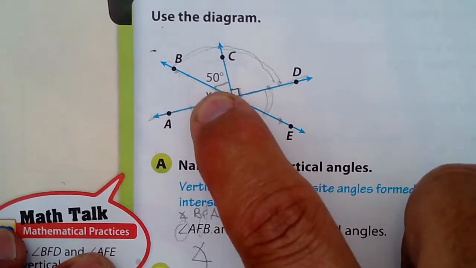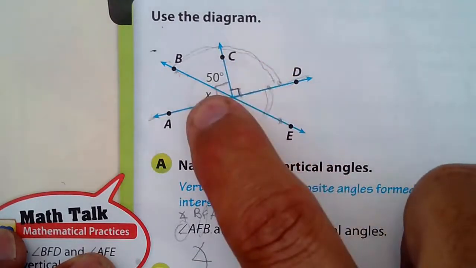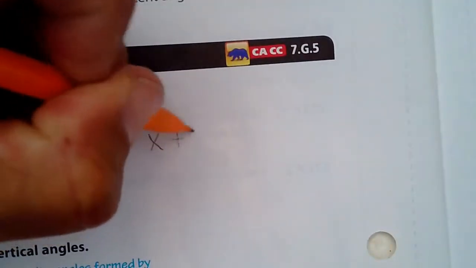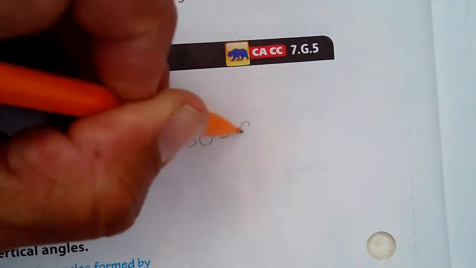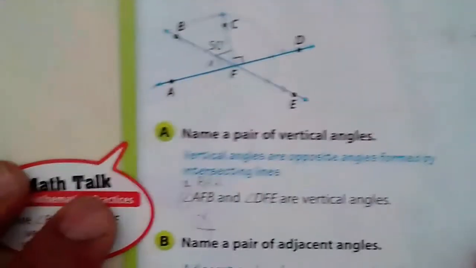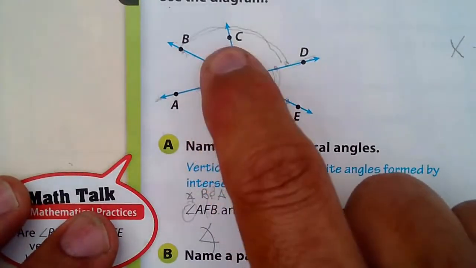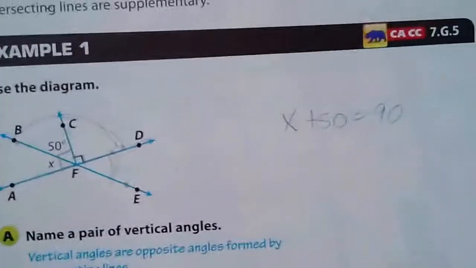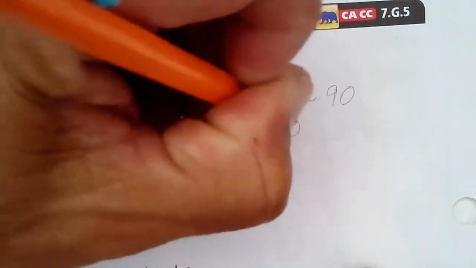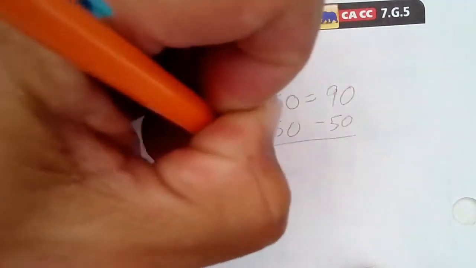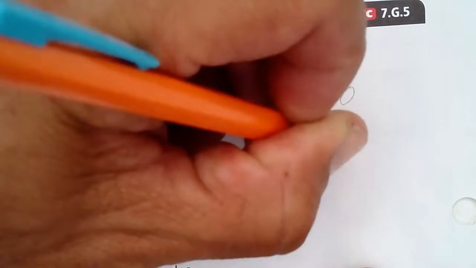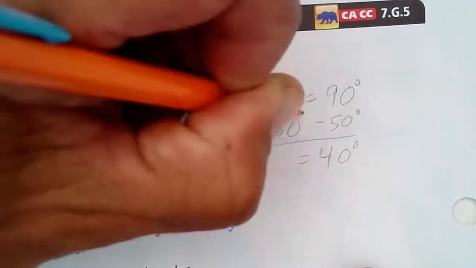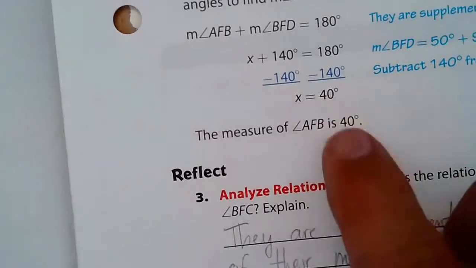So I can take X plus 50 equals 90. So X plus 50 is equal to the 90 degrees. So as you take this plus this, that equals the entire distance, which is 90 degrees. And then all I have to do is subtract 50. And I have X equals 40 degrees. I should have put degree symbols right there. So there you go. And they got X is 40, but they did it differently.